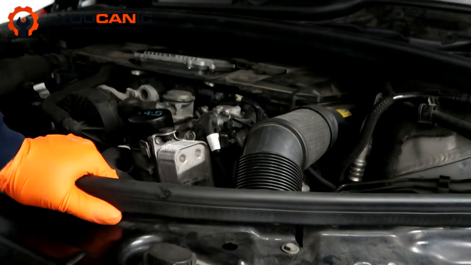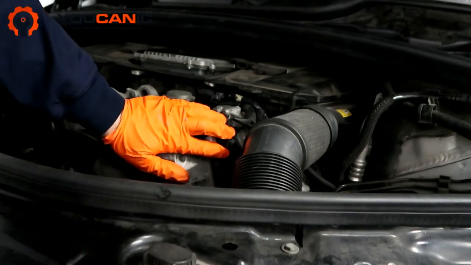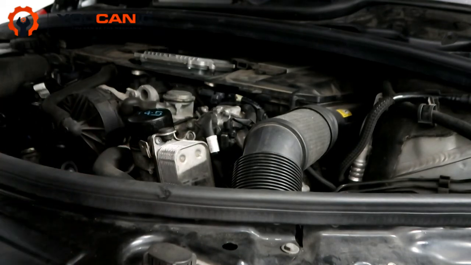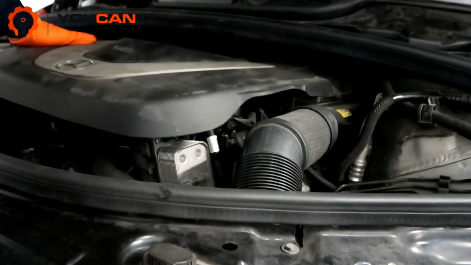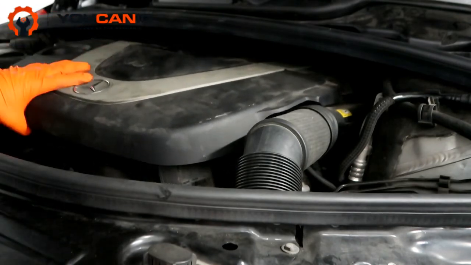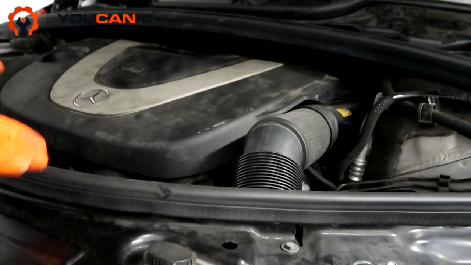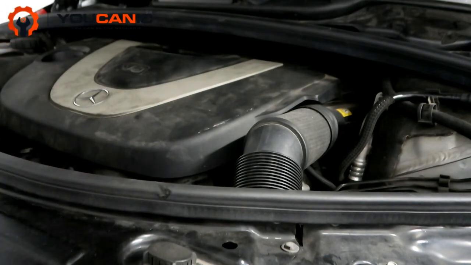It will see that it's not having an issue anymore, and it will reset the check engine light on its own. It will reset that code. So you don't necessarily always have to clear the light, but since you're doing all this work, it's usually good practice to go ahead and clear the light and just make sure it doesn't come back on. So let's take a look though how you clear that light.